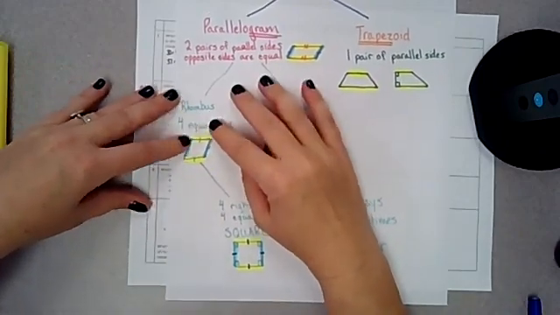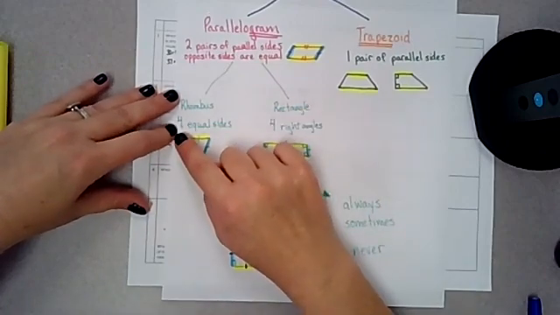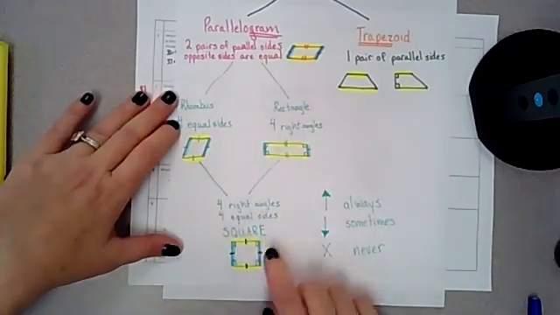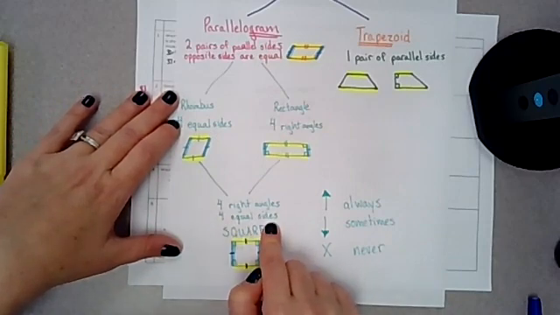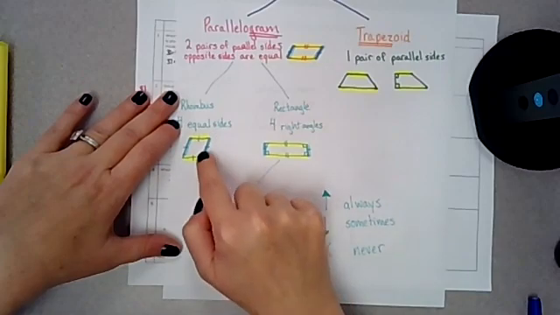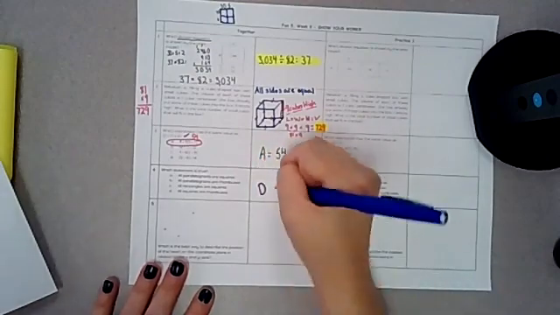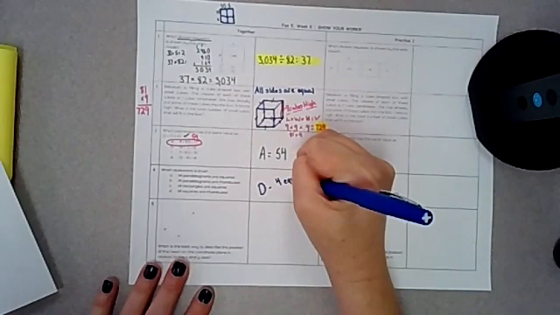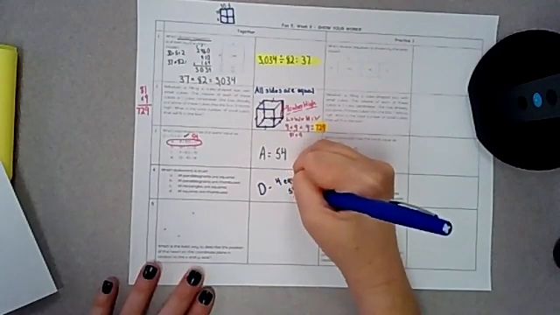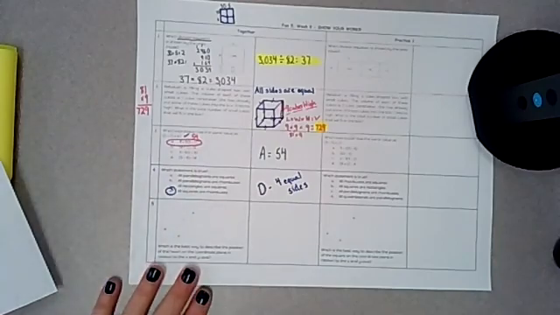And the reason why is that the only rule to be a rhombus is that you have to have four equal sides, and a square always has four equal sides. So a square is always a rhombus. So you can come on here and say D. All squares have four equal sides. That's the only rule to be a rhombus. So D, all squares are rhombuses.